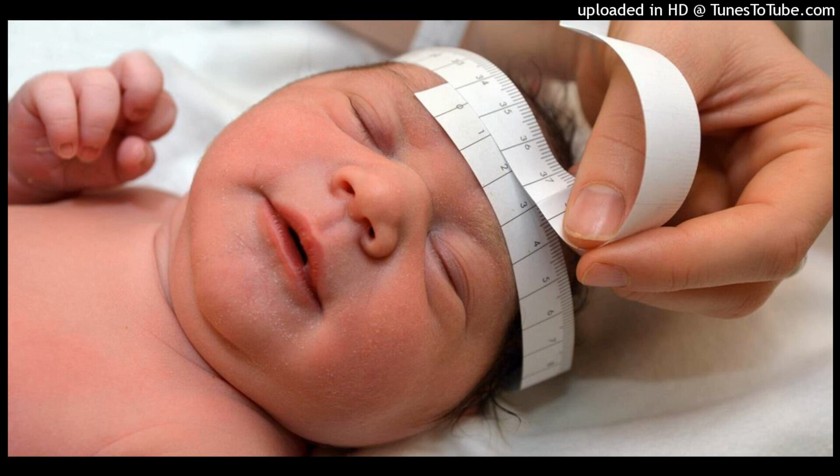A very important role of the nurse is assessing the newborn to identify abnormalities and problems in adapting to life outside the uterus. The first complete assessment of the newborn is often called an admission assessment. Subsequent assessments are less detailed.